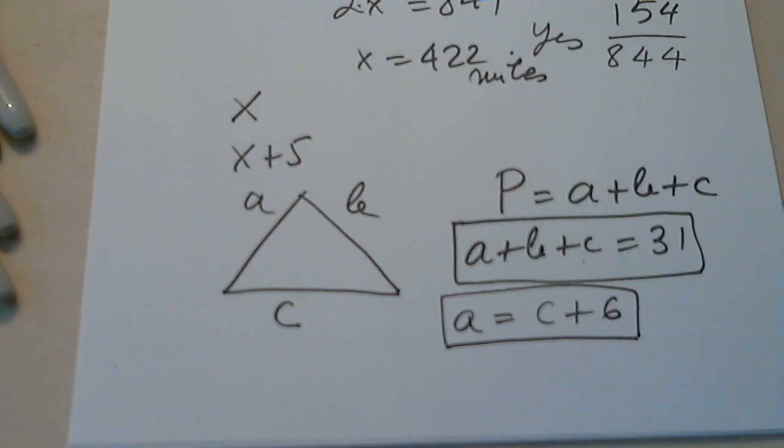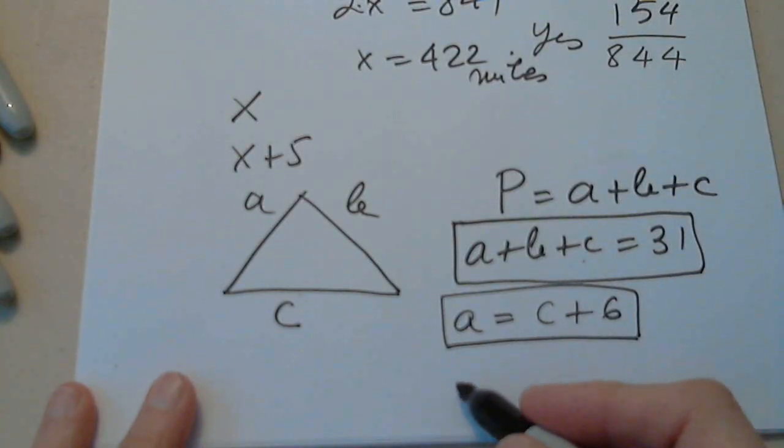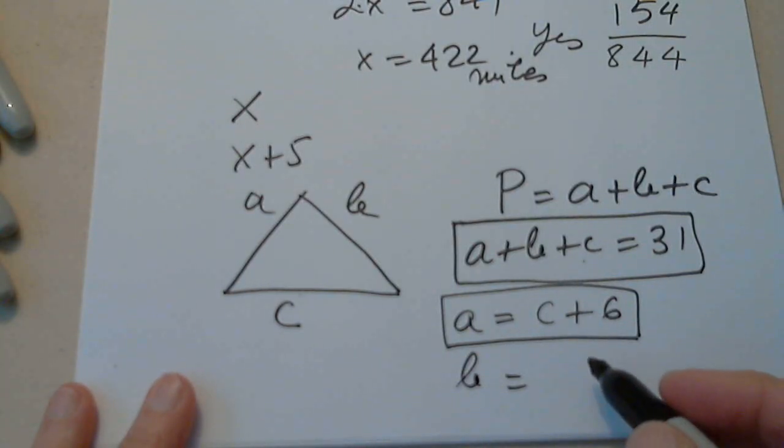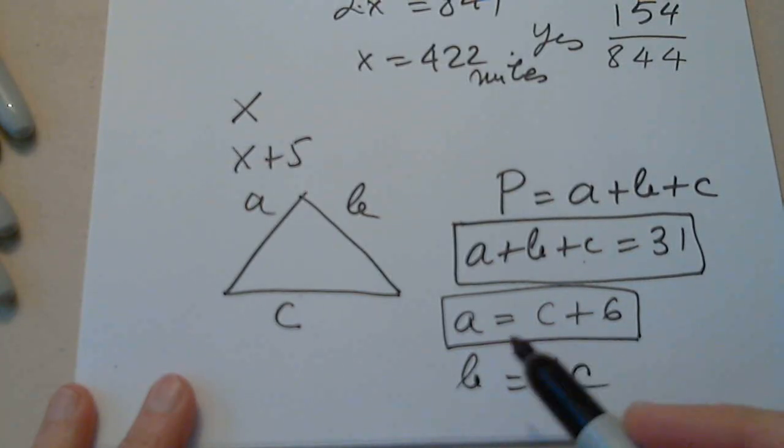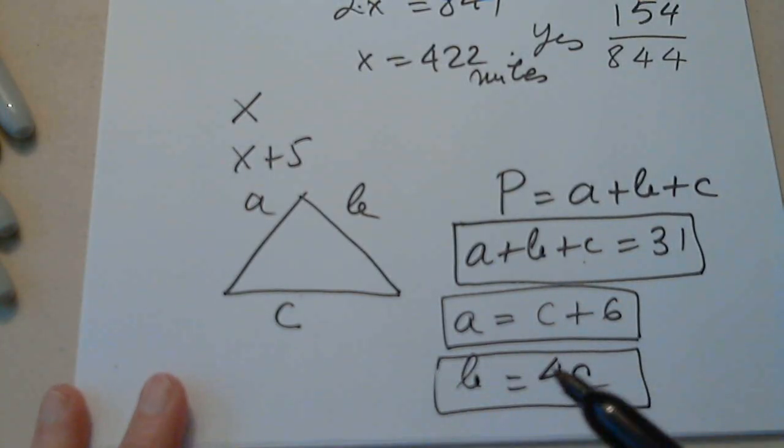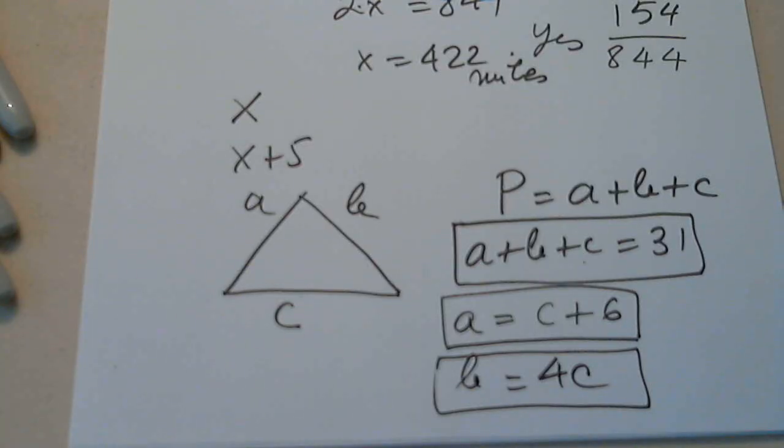The second side is 4 times the length of the third. So B equals 4 times C. That's it. Now I go back to the original equation.